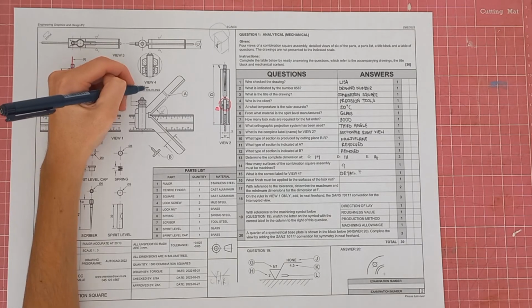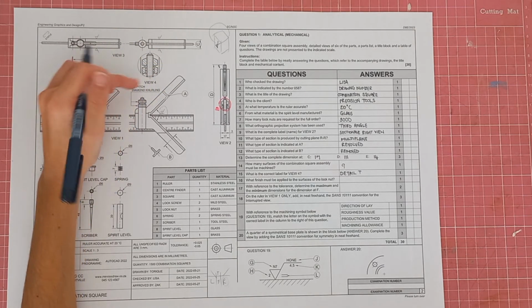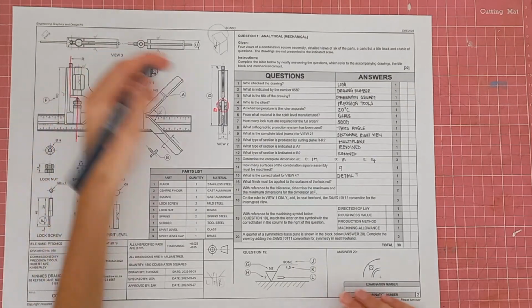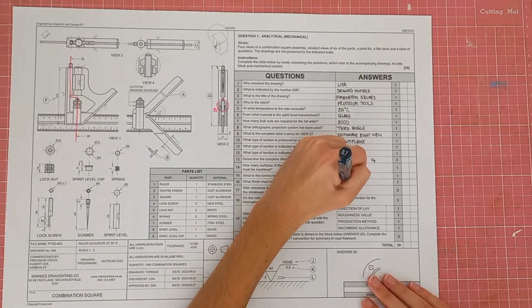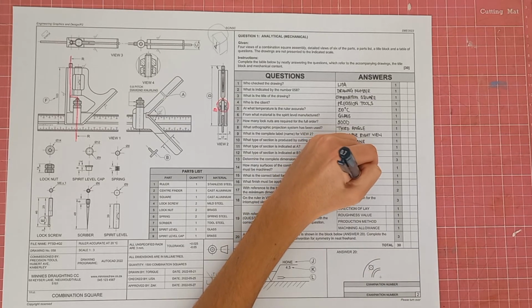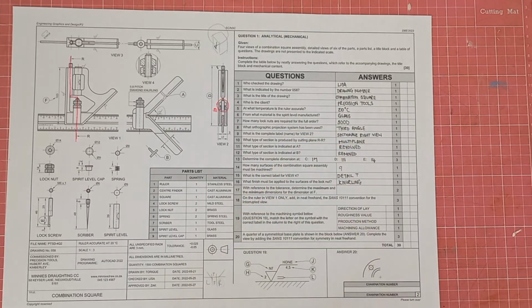Diamond knurling, okay, so that's what you're going to write down there, because that's obviously your lock nut, and you know that because you're going to read this over here. So there we go, you're going to write that down. Knurling. I feel like that's such a weird word to say.